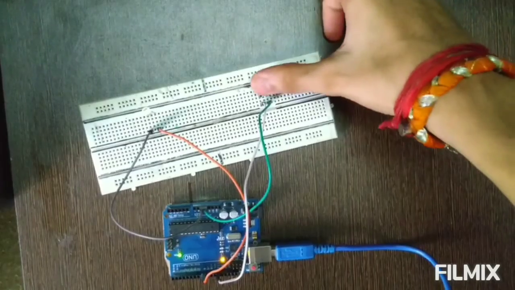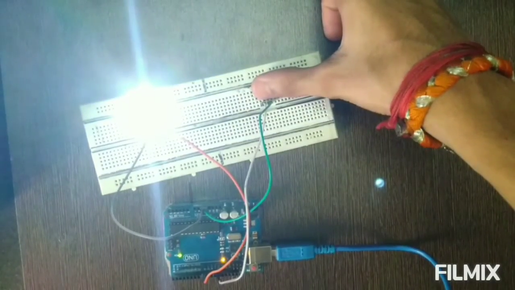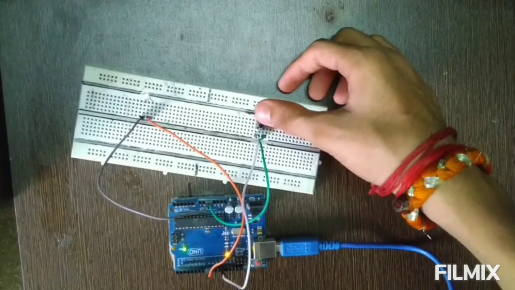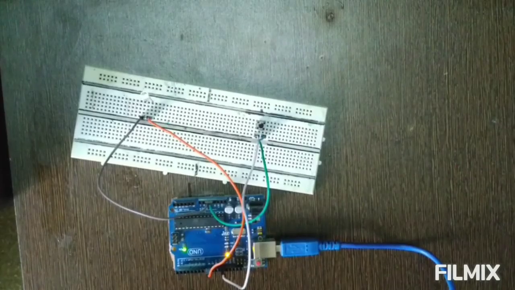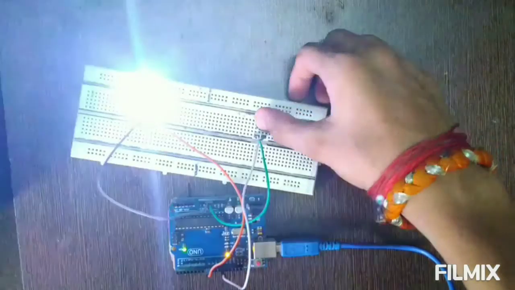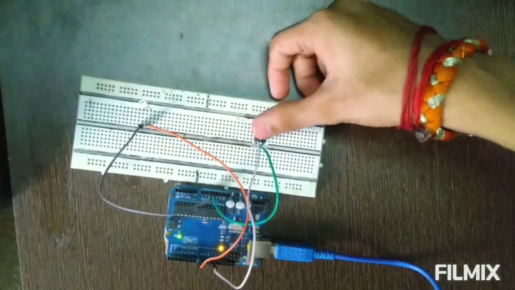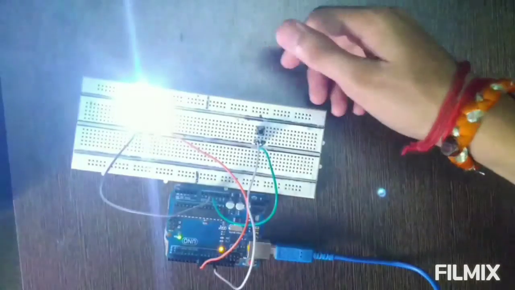Now whenever I press the button, the LED will turn on and turns off after some time. So if I do it again, as you can see, it turned on and then turns off.